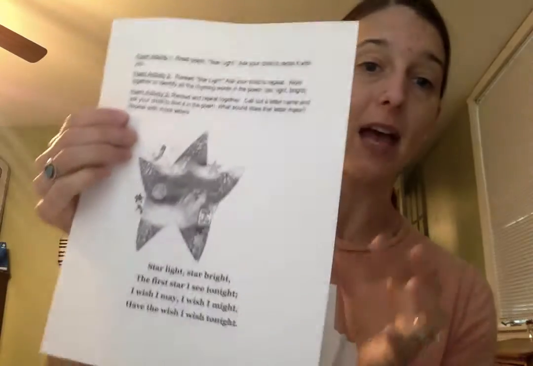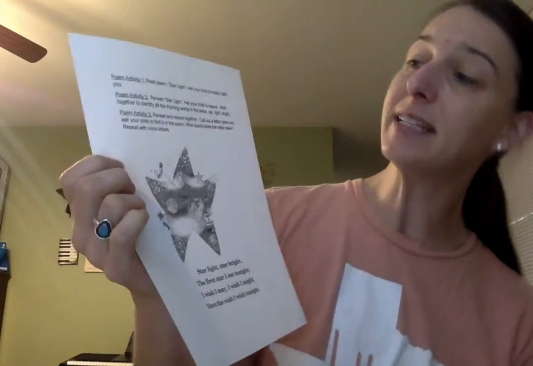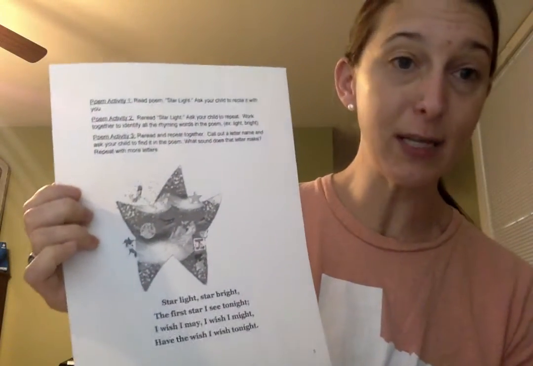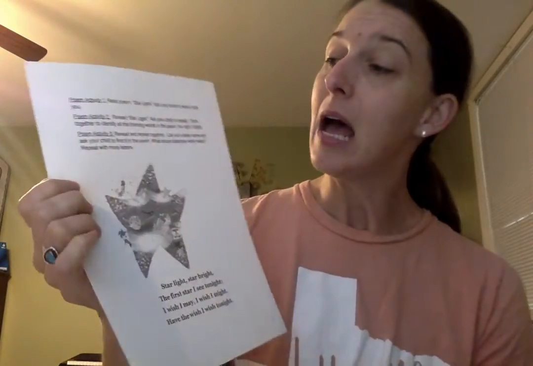The next activity is a Starlight Starbright poem. It says I can find it on page 5, so I've got that here. And there are 3 activities on the board with Starlight Starbright. We've got 1 up here and 2 down here, okay? So I'm going to tell you how to do each of the activities. The first activity is just to read and reread the poem with your child.